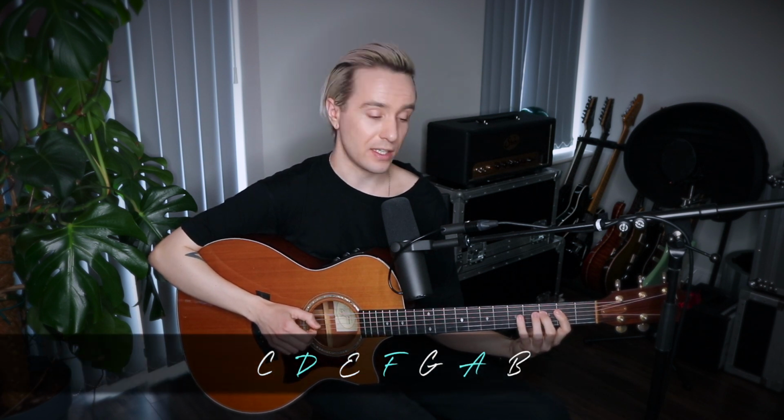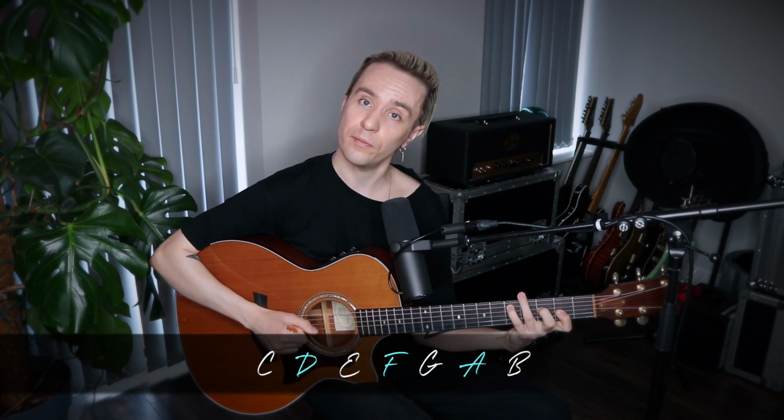Now this process can be repeated from each degree of the scale in turn. So we would next go to the second note of our C major scale, which is D, and we would apply the same process of taking a note, skipping a note, taking a note, skipping a note, taking a note, which would give us this chord.